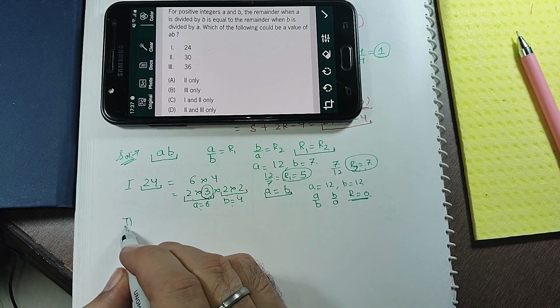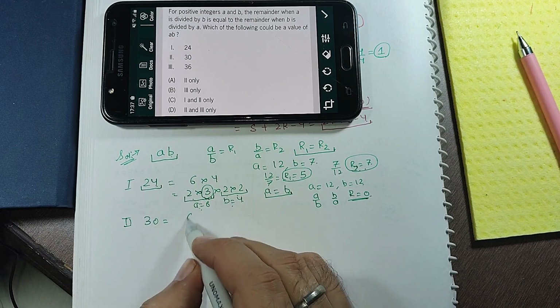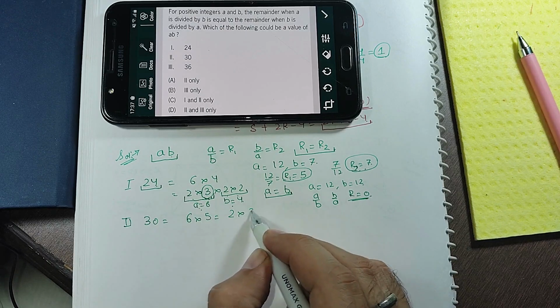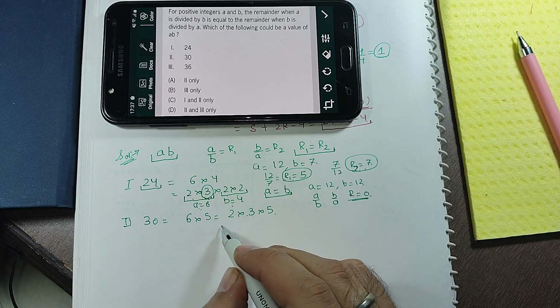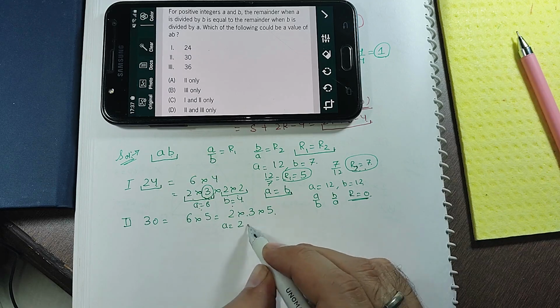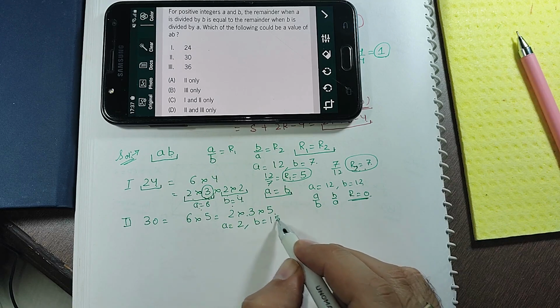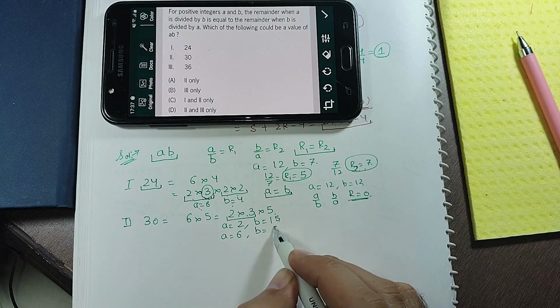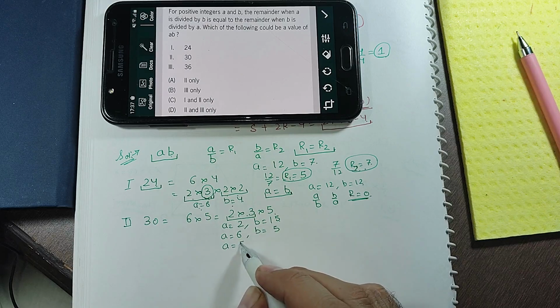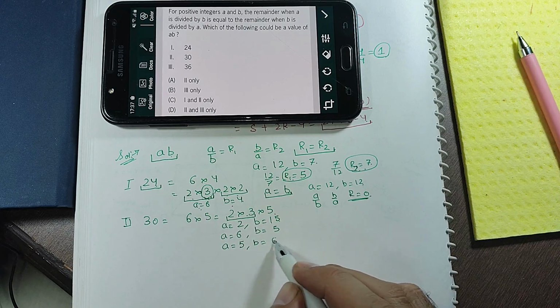Now, the second case will be 30. 30 can be written as 6 into 5 or 2 into 3 into 5. Now in this case, for getting the value of a, I can have the value of a as 2. In that case, b will have the value 15. If I take a equal to 6, then b will have the value 5. If I take a equal to 5, then b will have the value equal to 6. Right?